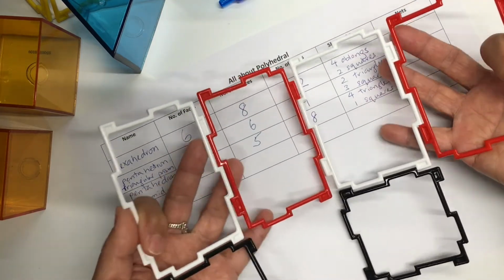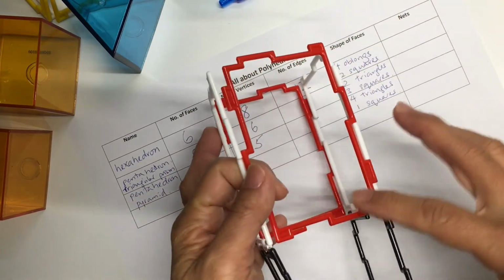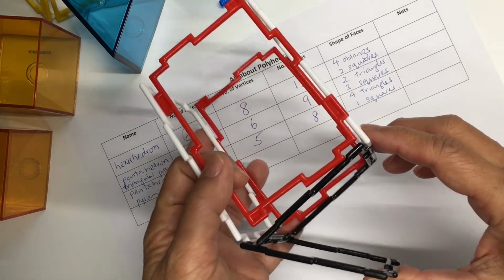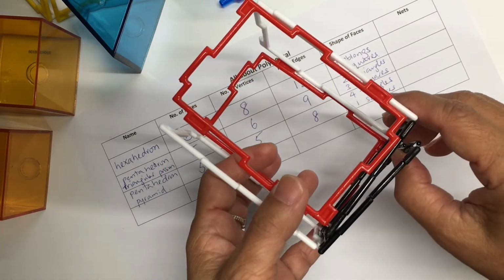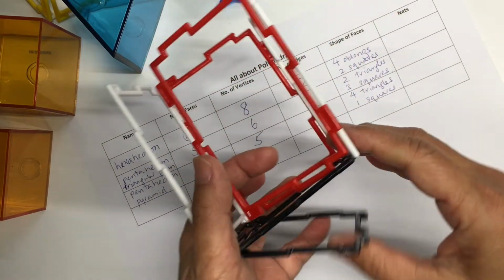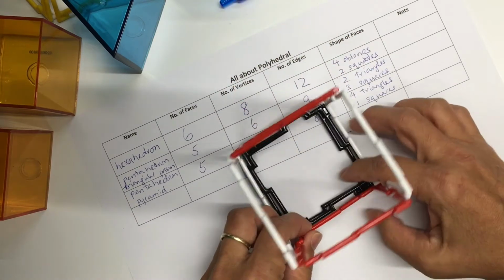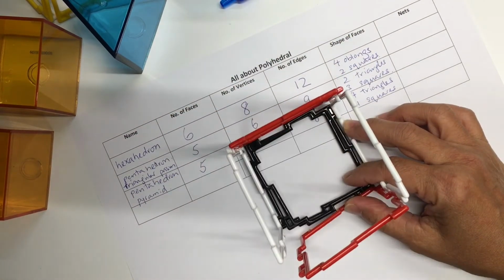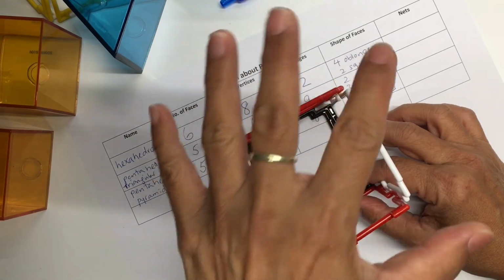So in this case, if I fold it here, I realize that I can't do it. The important question is to get children to ask themselves, why can't I do it? Well, this one overlaps. What happened to this side? This side hasn't got another square to seal it.